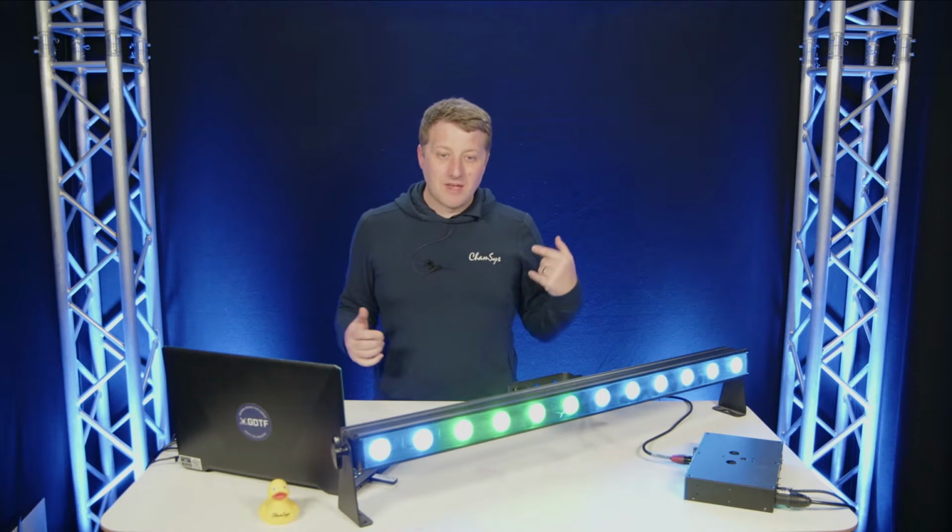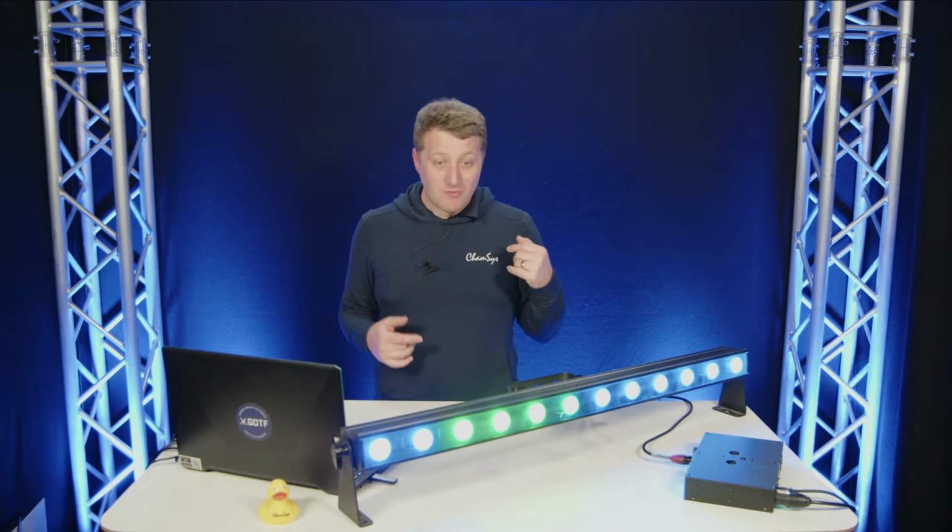So that's been a really quick whistle stop in getting the LED mapper working with MediaMaster.